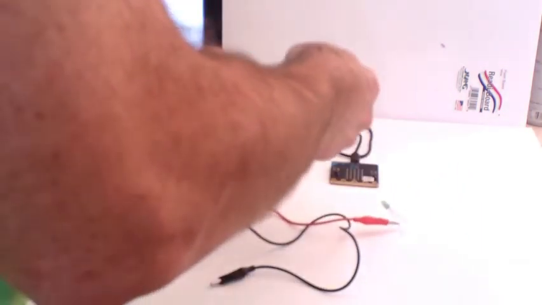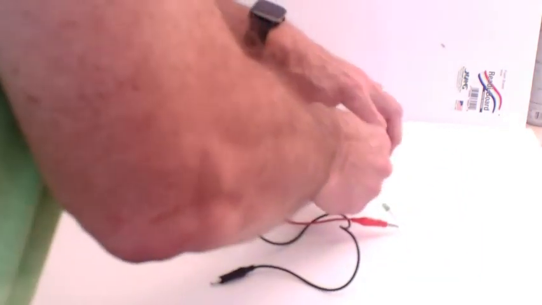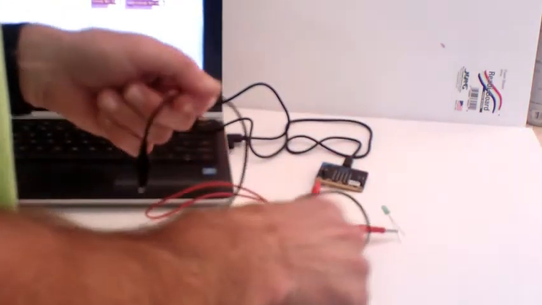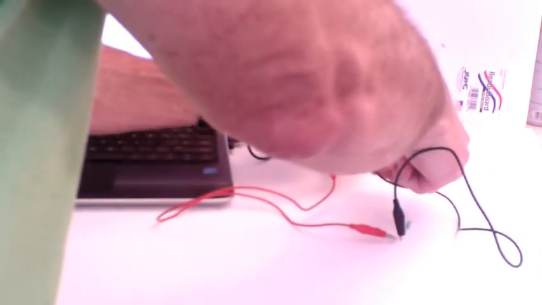If you get them mixed up, then your lights will not work. Of course, it's an easy fix. You just switch your cables. And then my slightly shorter side is my negative side. I clip my cable on, and connect it to the ground.